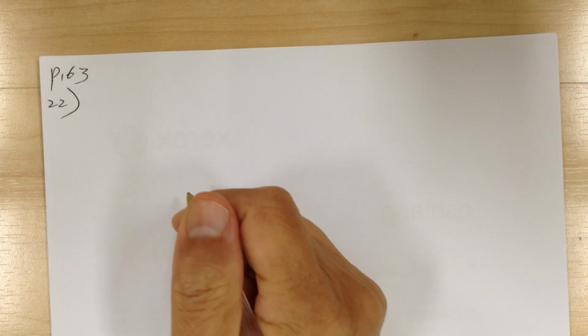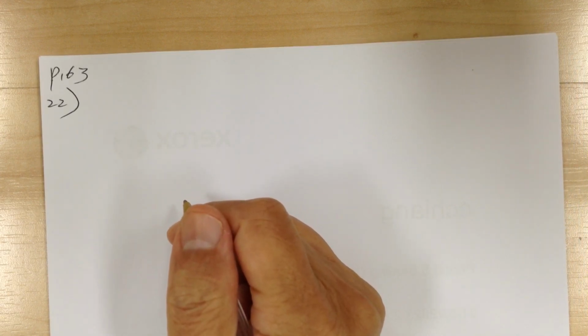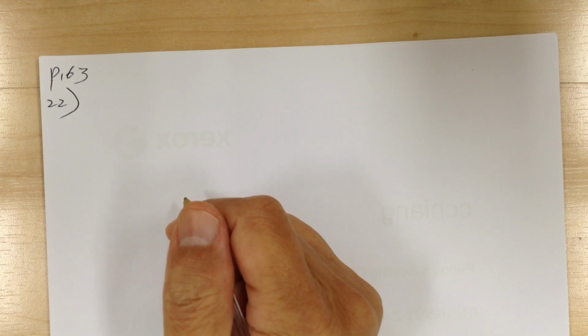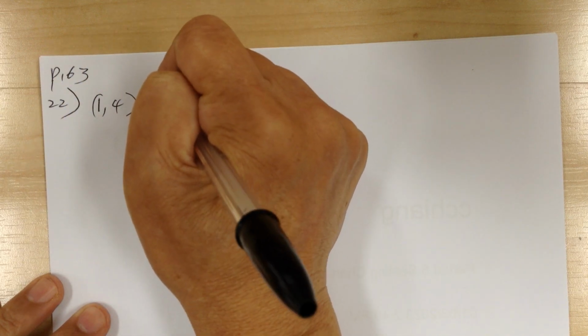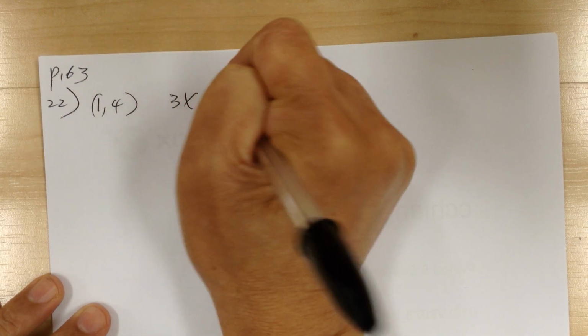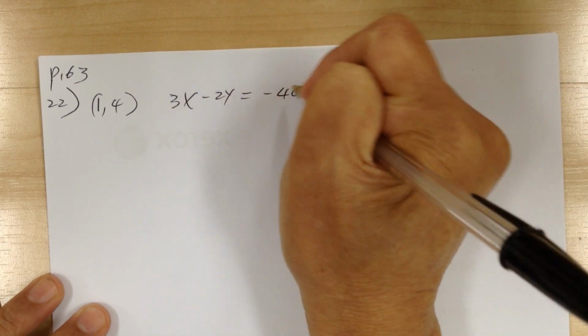Okay, number 22. In the following exercise, find the equation of two lines through the given point, one line parallel and the other perpendicular to the given line. So you have the point (1, 4), and you have 3x minus 2y. I'm going to move the 40 to the other side, equal to negative 40.